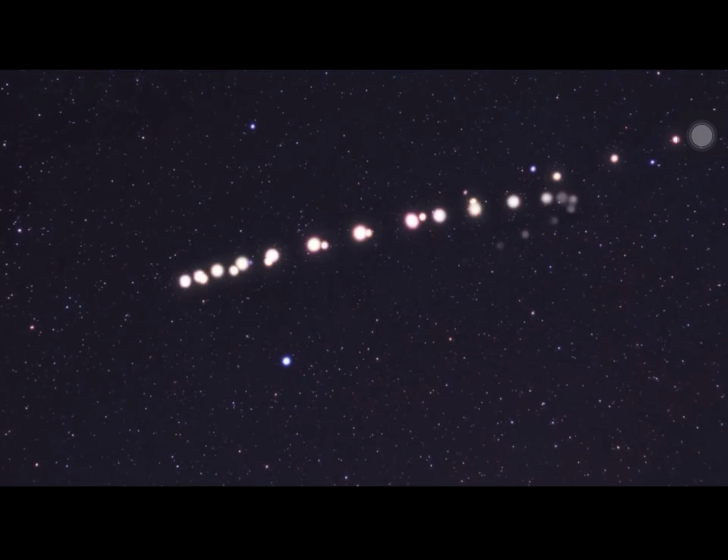So this image here that you can see is actually a still image taken over many nights of Mars's retrograde. It starts in the top right corner and comes diagonally down across the screen and then loops back over itself before beginning to return to direct motion.